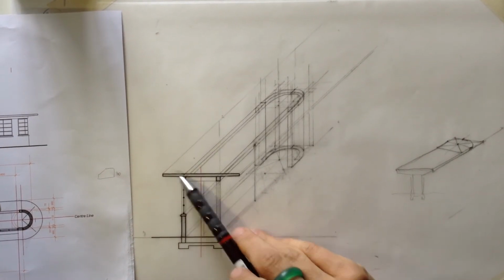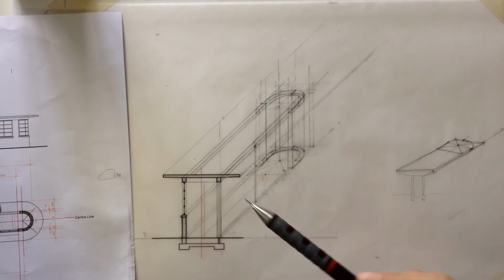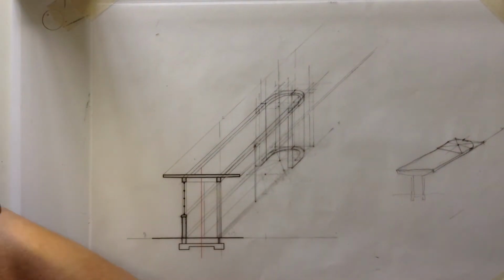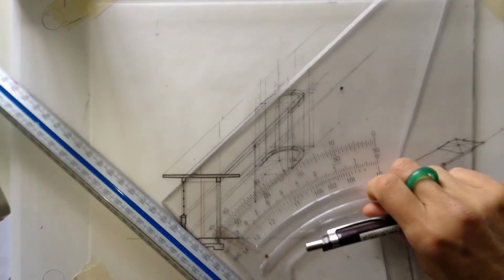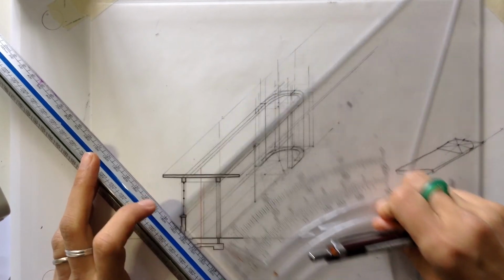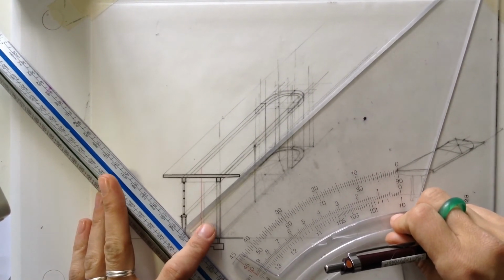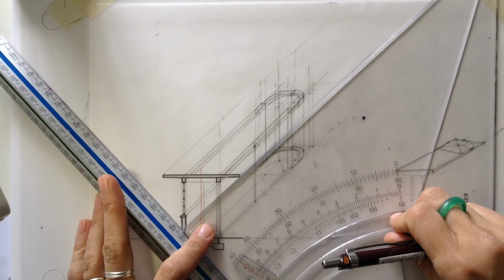I had already drawn parallel with my 45° and my parallel motion or my set square out. So that's how you get the edges of the roof. I had also drawn this line for the roof thickness.